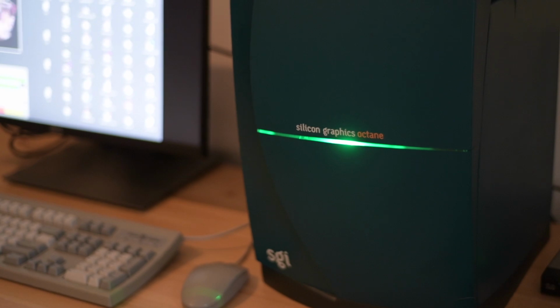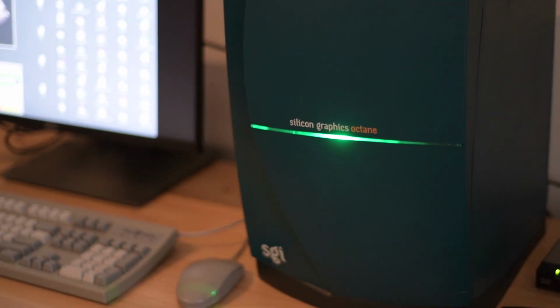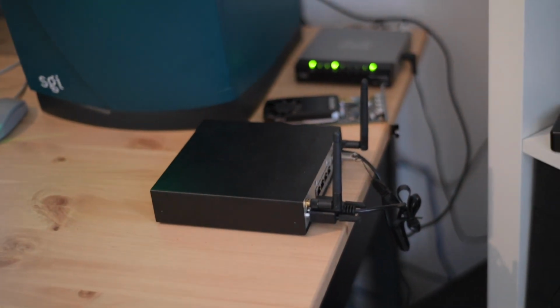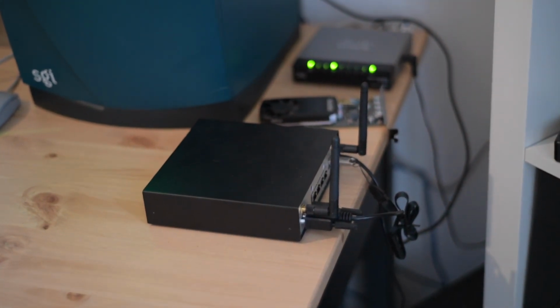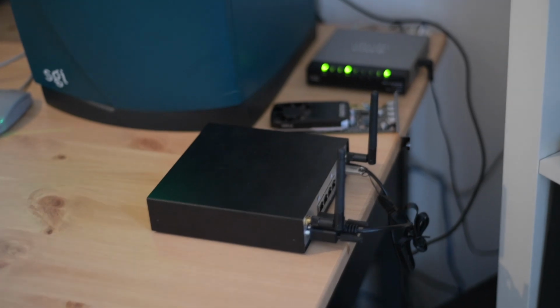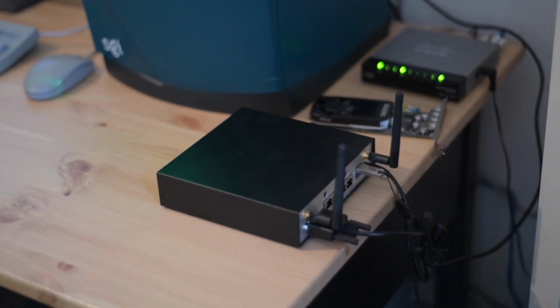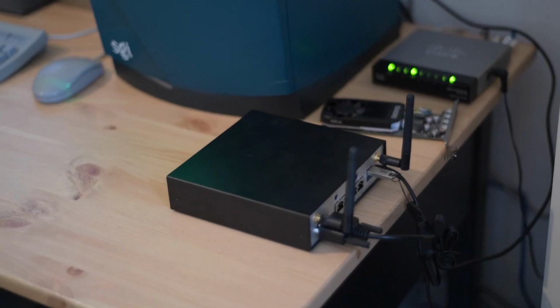For no good reason, I decided that I can use my Octane to reinstall the software on my router. One of my routers, yes. So the Octane has a serial port and I connected it to the router. And this should be enough to get me going. So let's try and see if I manage.